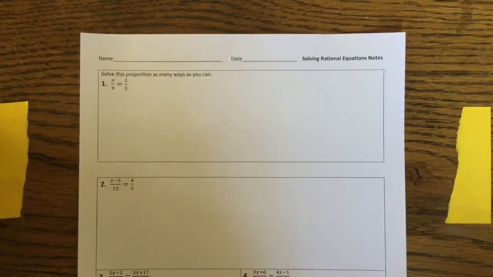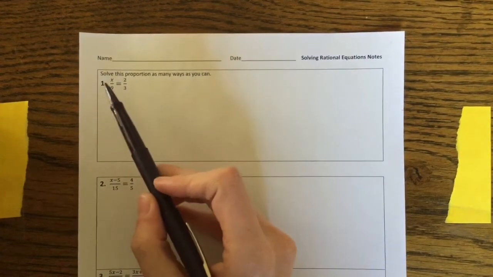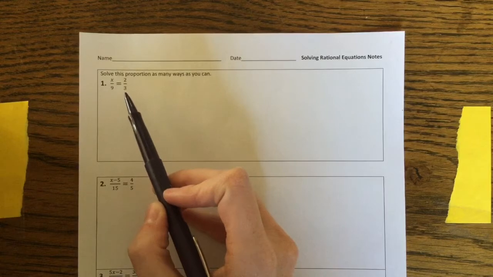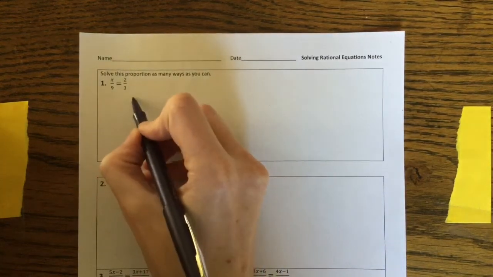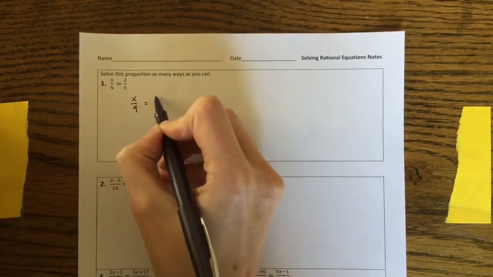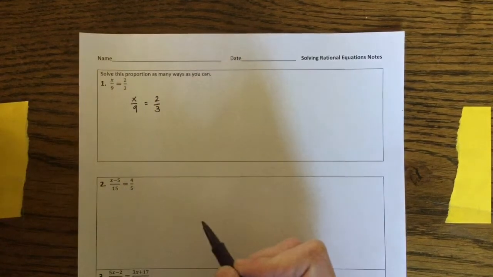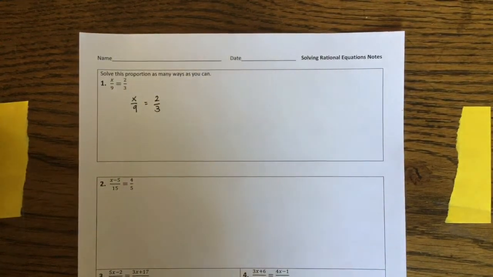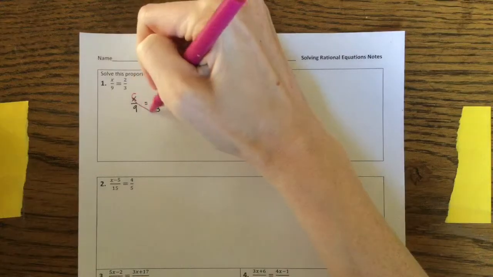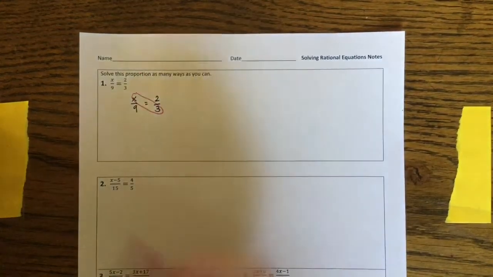Firstly, cross-multiplying. Cross-multiplying is the idea of multiplying one numerator by the other denominator. So in this equation, x over 9 equals 2 over 3, you would do x times 3 and also multiply 2 times 9.